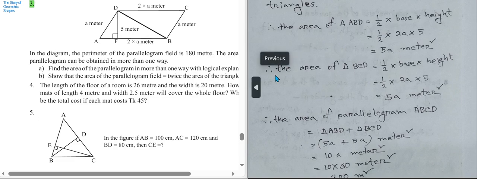On the other hand, the area of triangle BCD equals half into base into height, the same formula. Here the base is also 2a meter and height is also 5 meter. So the area of triangle BCD is 5a square meter.